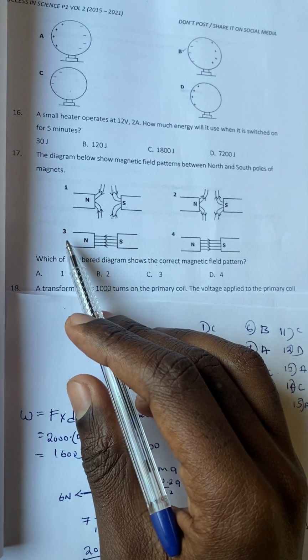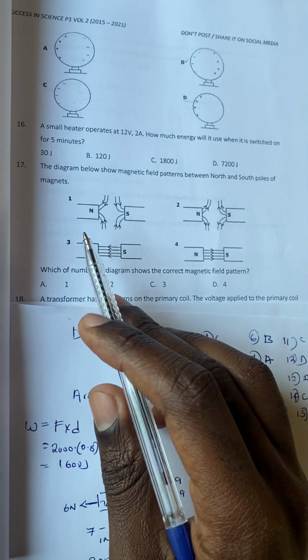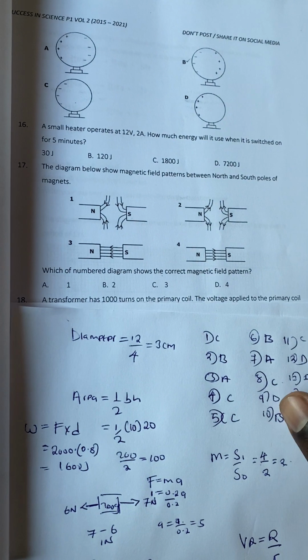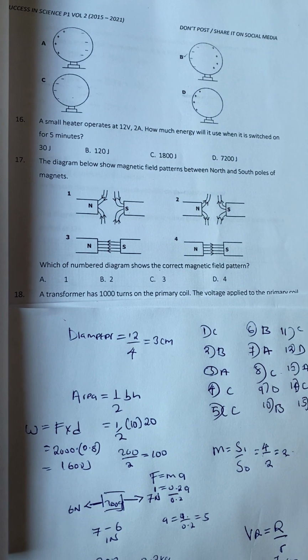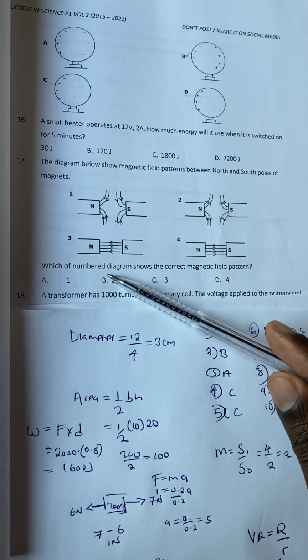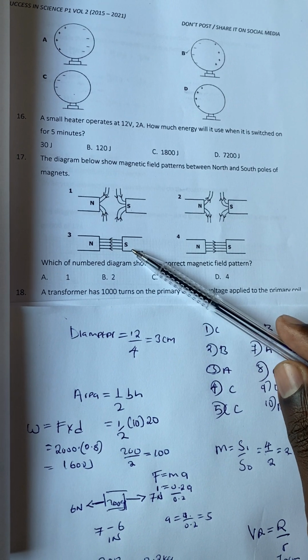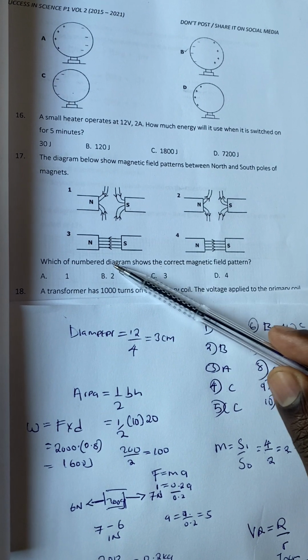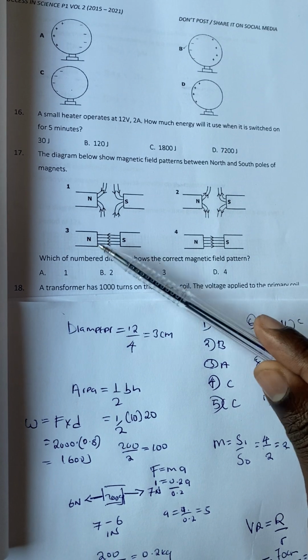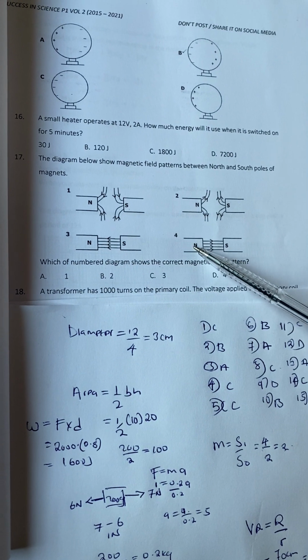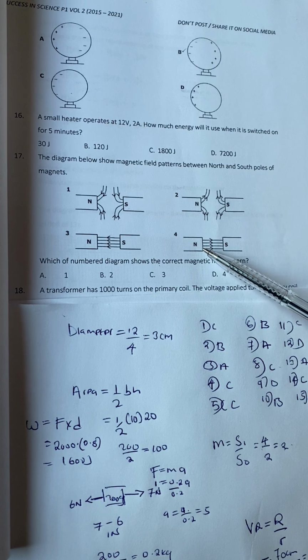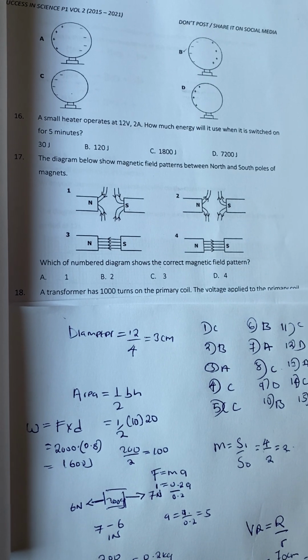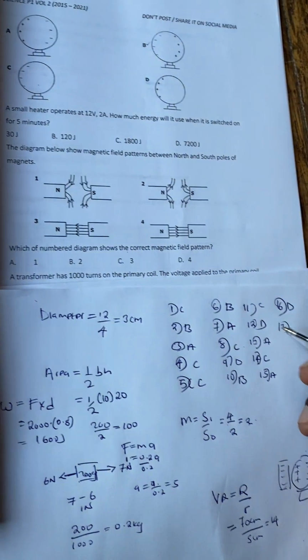Then the third one, what you need to know, one of the properties of magnetic field lines is that the magnetic field lines start from the north going to the south, okay, and they don't cross each other. So here it's showing from the south going to the north, which is wrong. The correct one is supposed to be 4, where the magnetic field lines are moving from the north pole to the south pole. So the correct answer is supposed to be D.